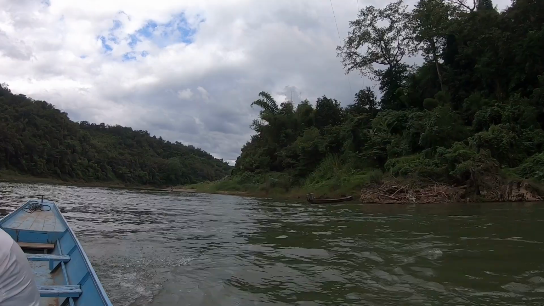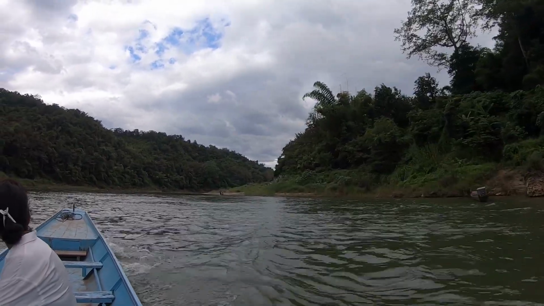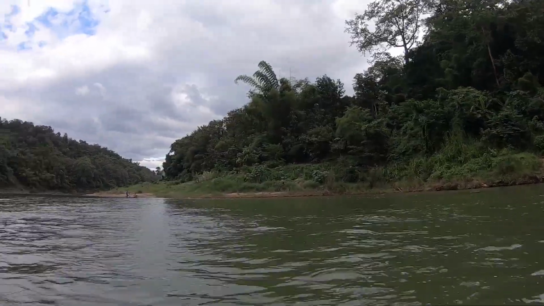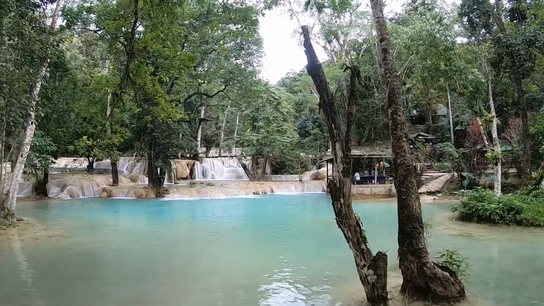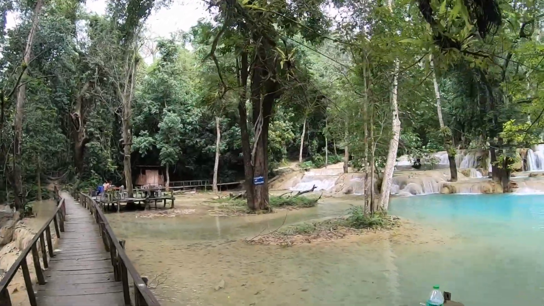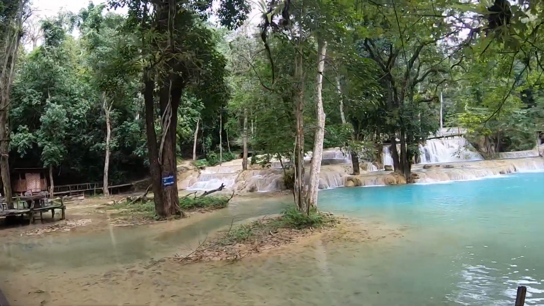However, I would say, wait a few weeks after the rainy season ends to fully appreciate the beauty of Laos. The country boasts some of the most stunning waterfalls I've ever seen, which become truly magical when they reveal their turquoise waters, a transformation that occurs once the muddy runoff settles.